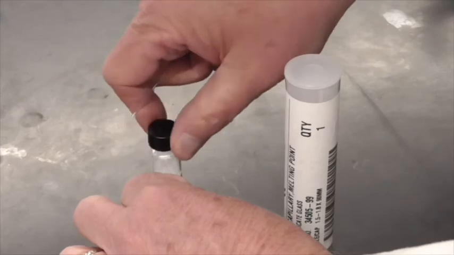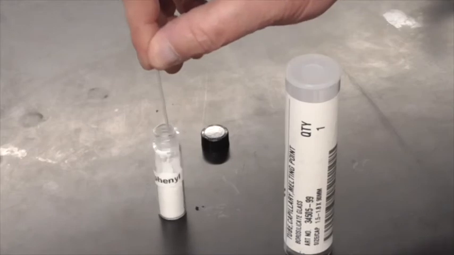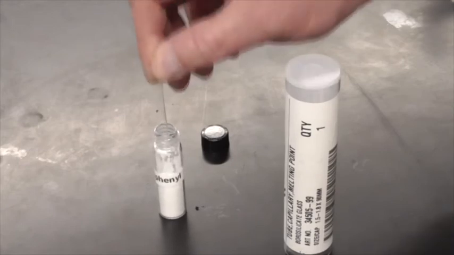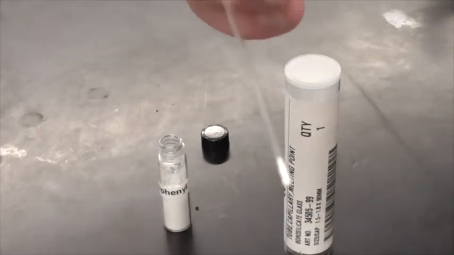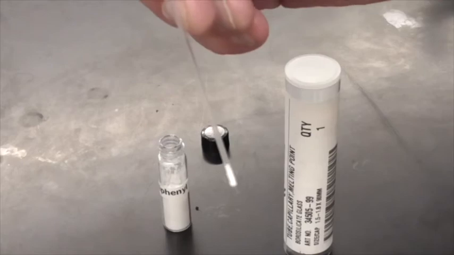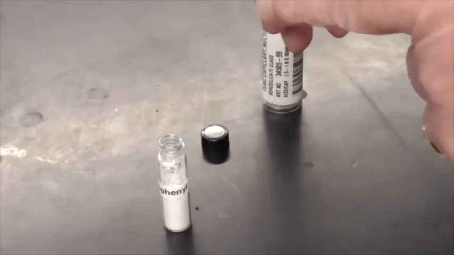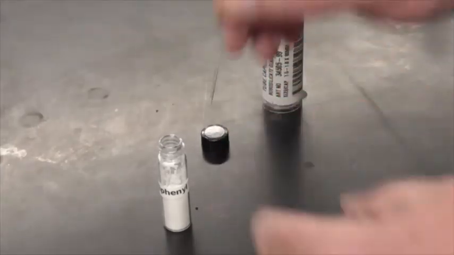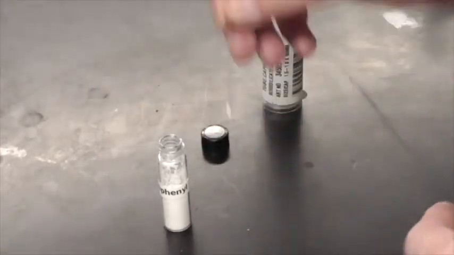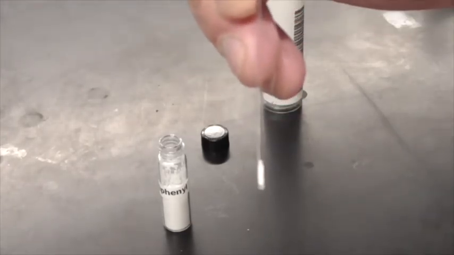So if I open up the biphenyl and just kind of smash down the tube into the biphenyl, we can see that there's some of the white powder in the end of the tube. Now I'm just going to flip the tube over because I want the biphenyl in the closed end of the tube. I'm just going to tap it on the countertop. Okay, and what you'll see now is that the biphenyl is now at the bottom of the tube.